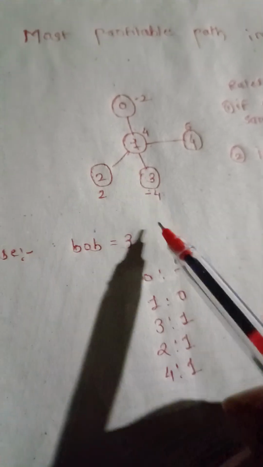Again I go to the next node, that is 1. Time is now 1 for Alice. The time for both is equal, meaning both are reaching the same node at the same time, so I divide the profit by 2. The profit is 4 by 2, that is 2, so Alice gets a profit of 2. Then I have 3 choices here: I can go to any of the three children.